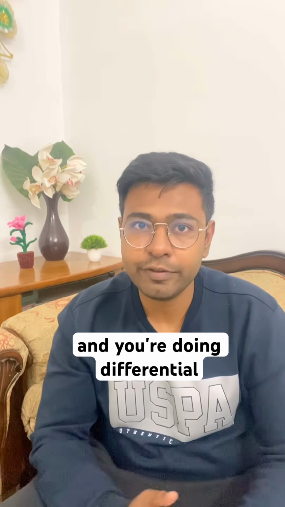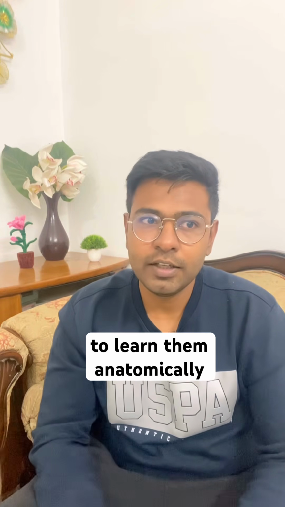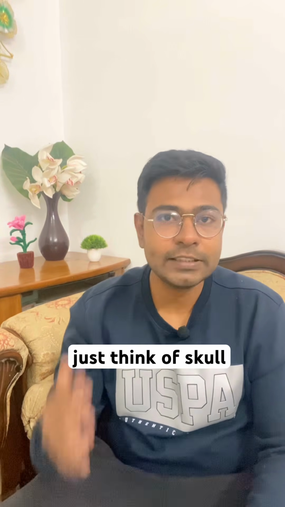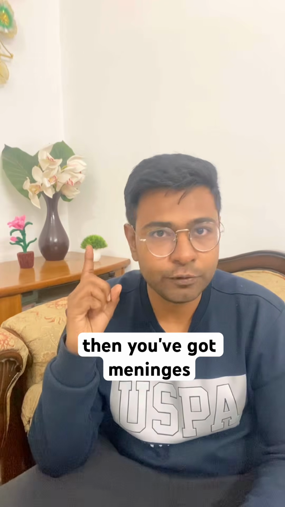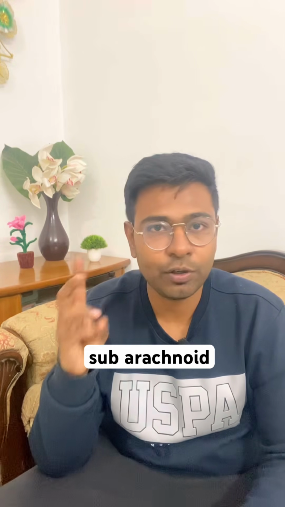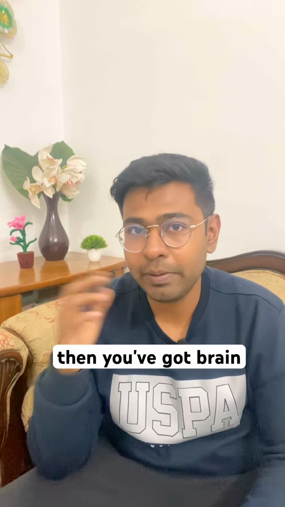The second point is how to remember differential diagnosis. When you're preparing for AMC clinical and you're learning them for the first time, try to learn them anatomically. For example, if your patient has headache, just think of the entire head. You've got skull first, so trauma, fracture first. Then you've got meninges, so meningitis, subarachnoid, subdural hemorrhages. Then you've got brain, so intracranial hemorrhages, encephalitis.